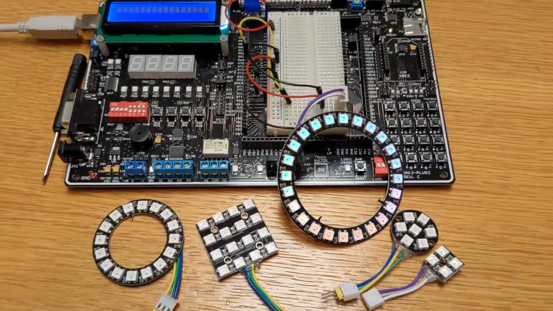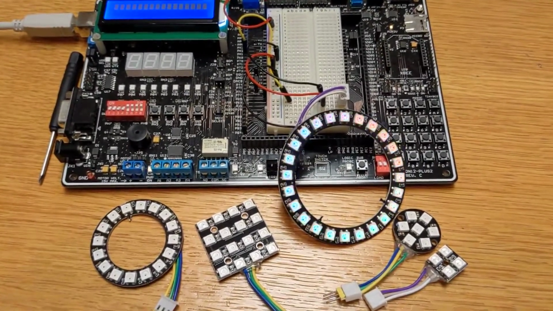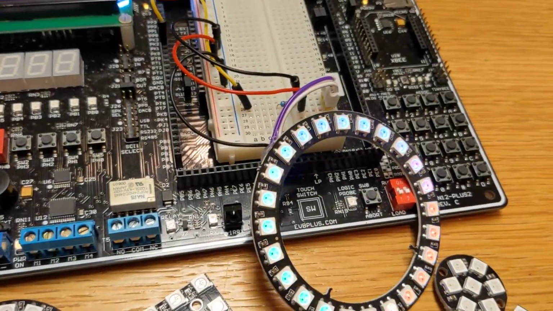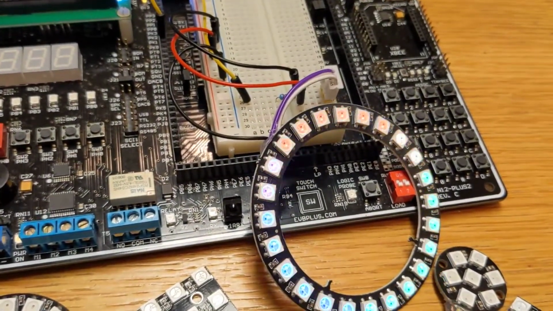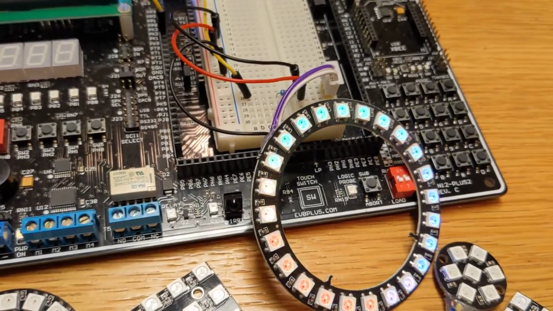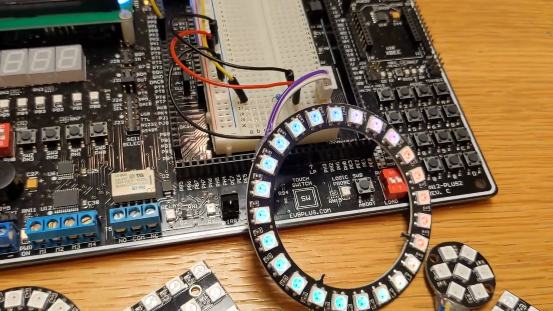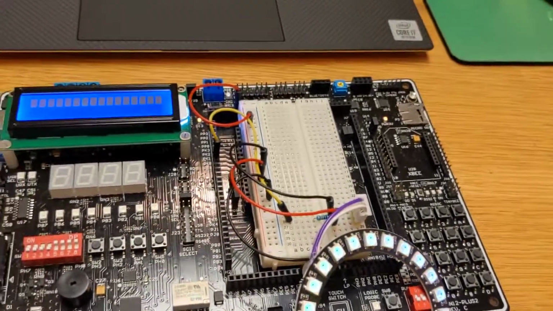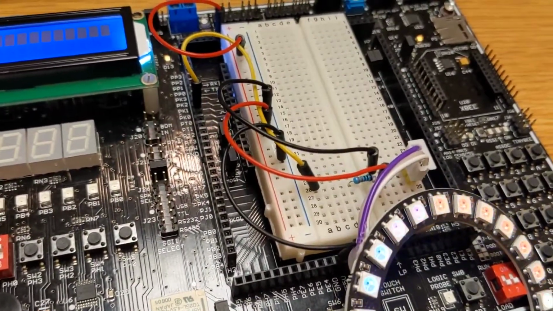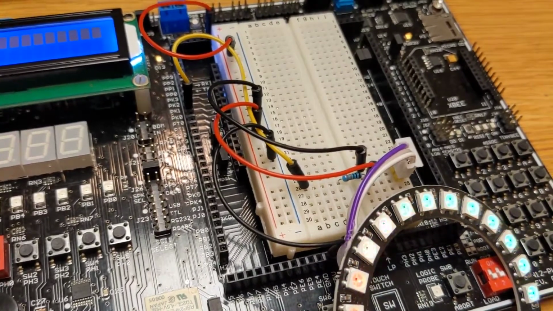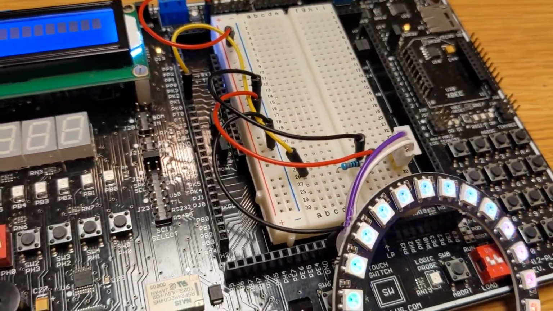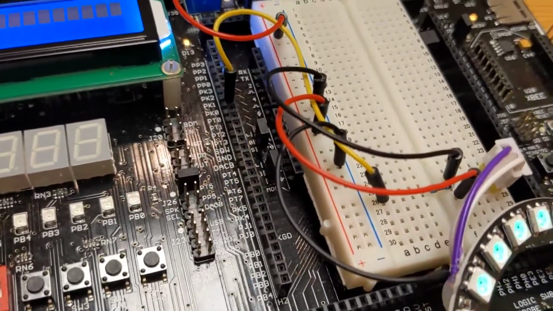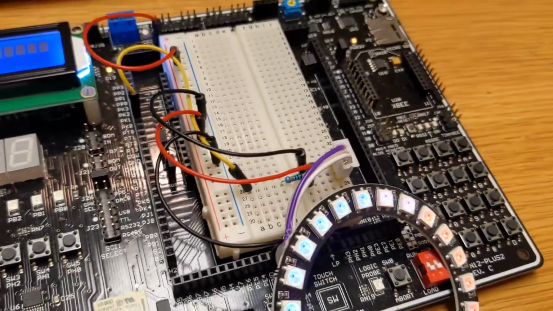So this is my project for the Dragon 12 board. These are RGB LEDs integrated with a driver IC. They're known as NeoPixels or WS2812B. And the hardware is quite simple. We have plus 5 volts and ground on the red and black wires, and then one signal pin, which is the yellow wire, attached to PT0 on the microcontroller.